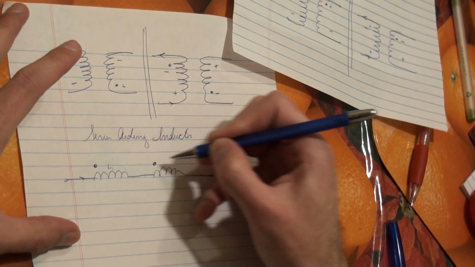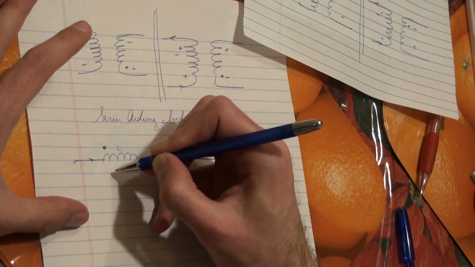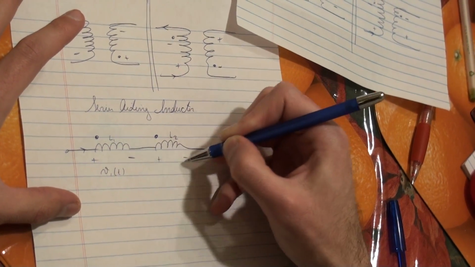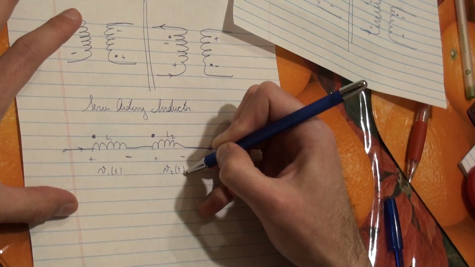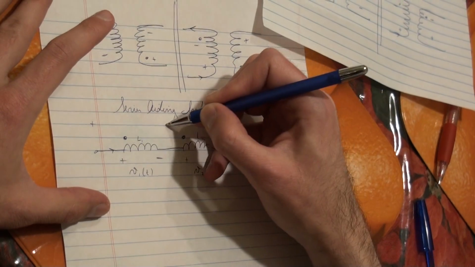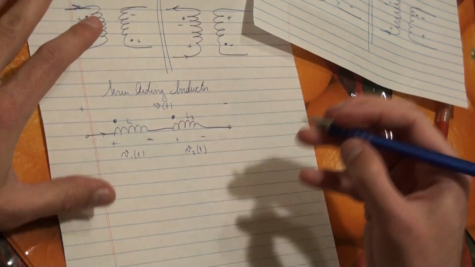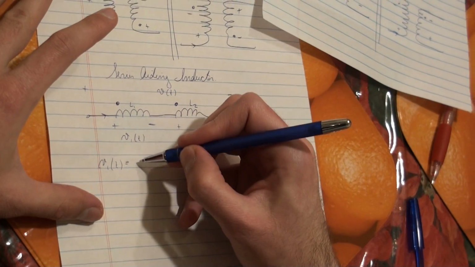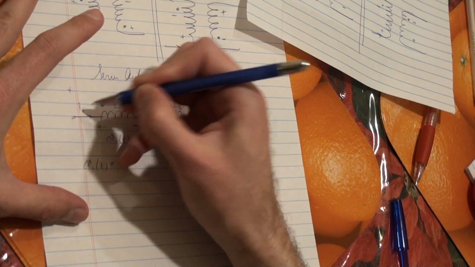This is L1, this is L2, this is plus minus V1 of t, this is plus minus V2 of t. And then the total voltage across would be V of t. So, V1 of t, well, it's going to be, oh, by the way, this current is called I1.